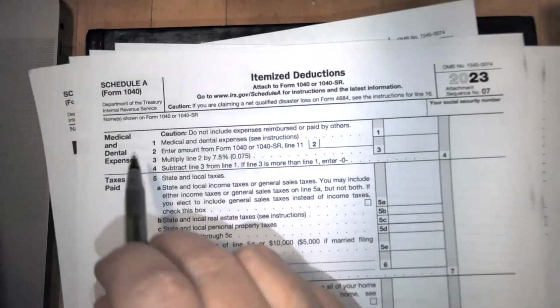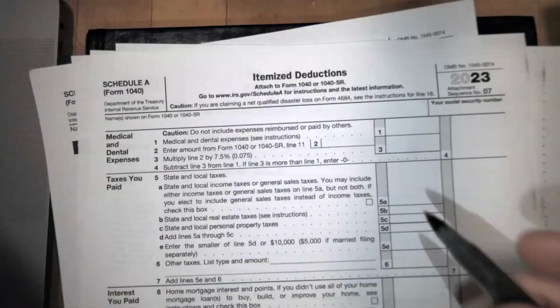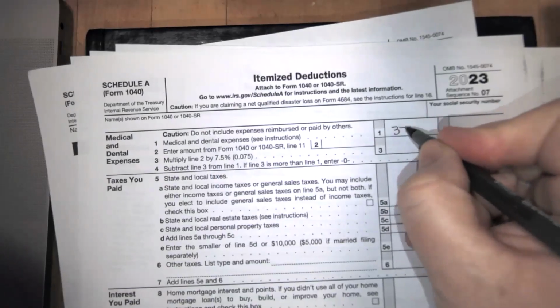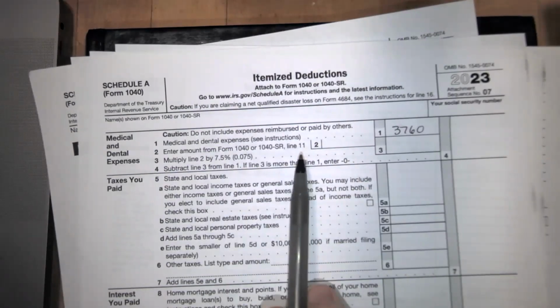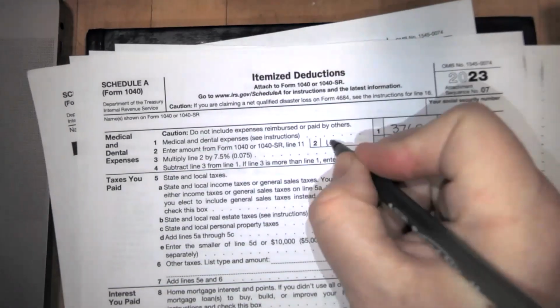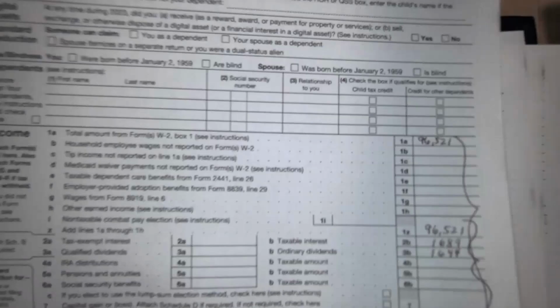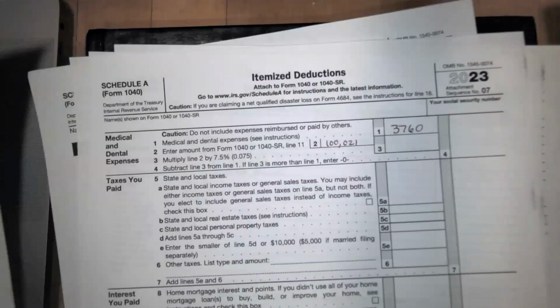Medical and dental, we calculated they spent 3,760. So 3,760. Then it says enter the amount from line 11. Well, we had 100,021 from line 11 on our 1040. Okay.